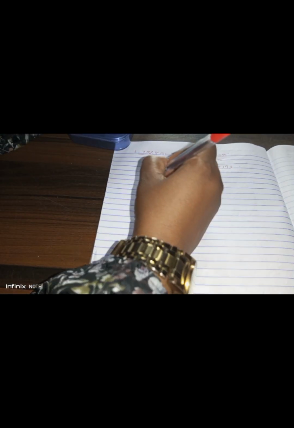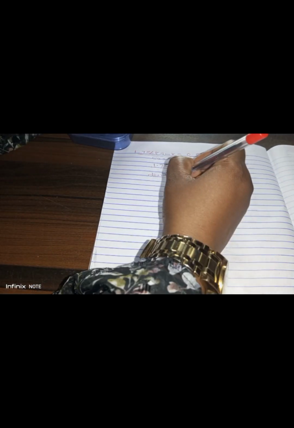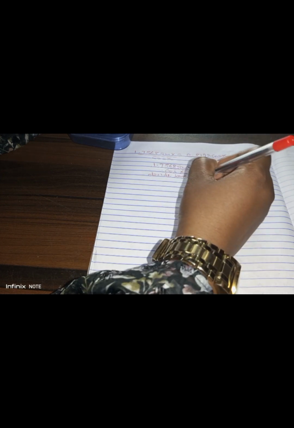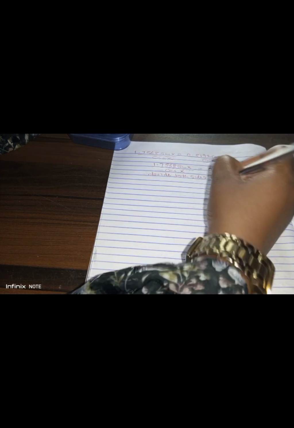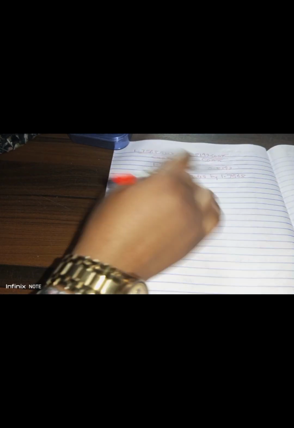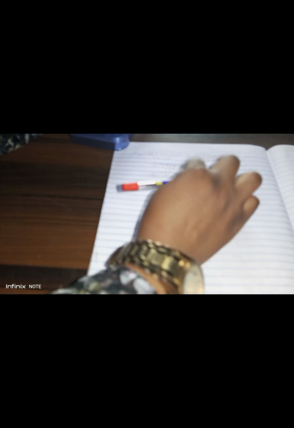Also, divide both sides by 1.7568 because we want to isolate sine x over cos x.